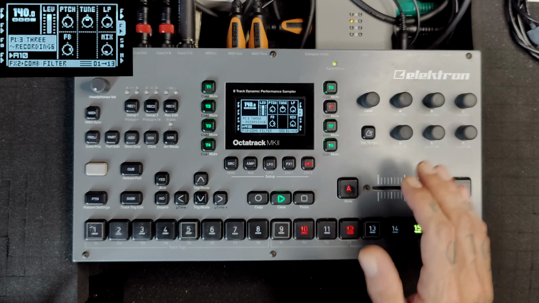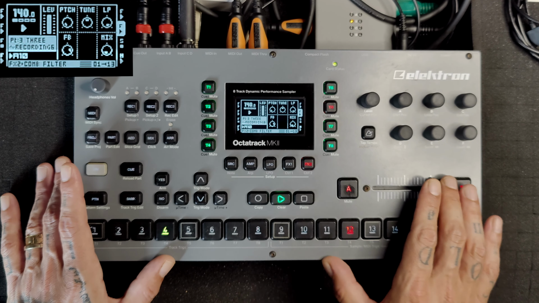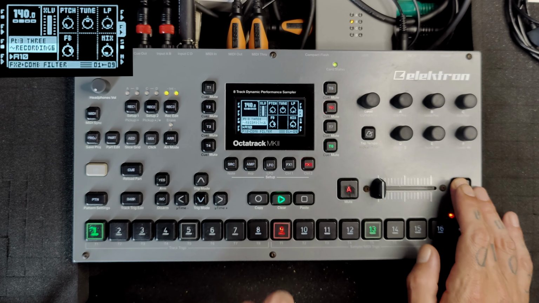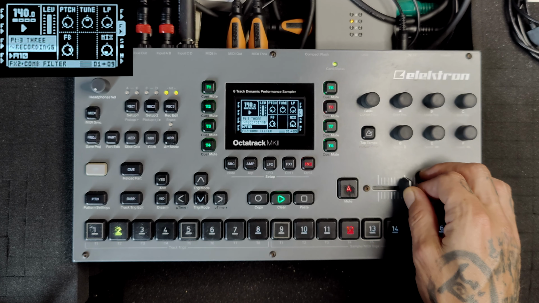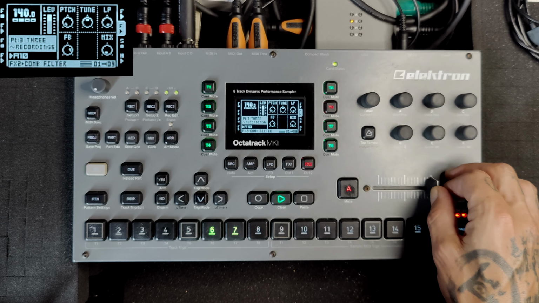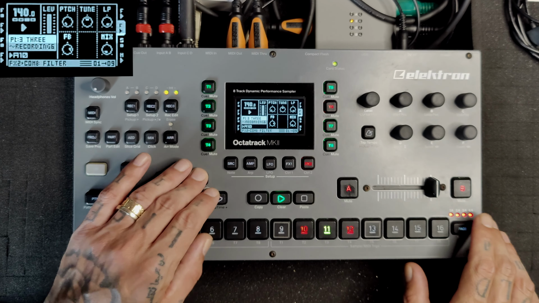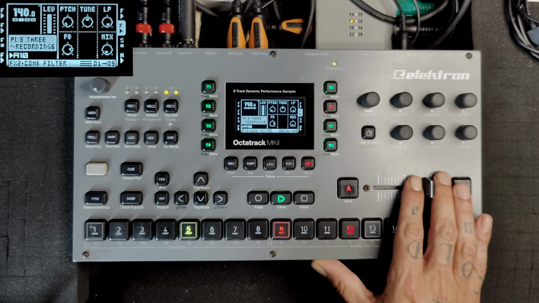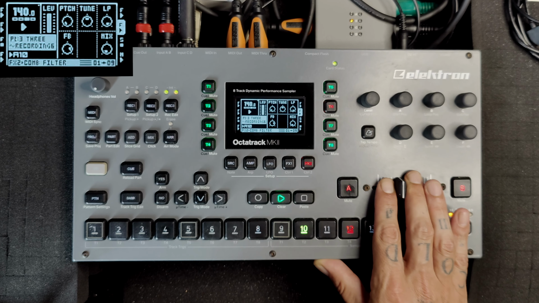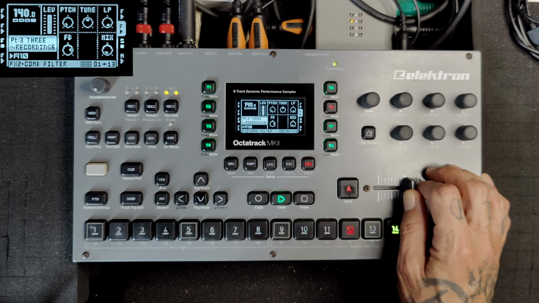And then go back. So we have created a variation on the variation. Quantized. Let's switch to the scene. We are hearing the variation of the variation and switch on. Right? Let's mix.